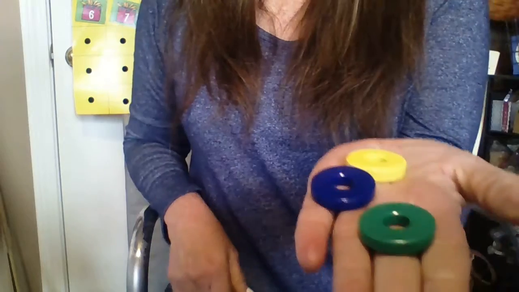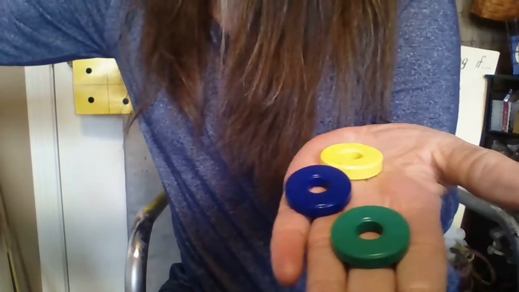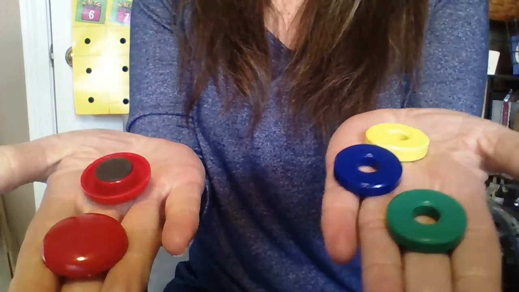Well, today in math we're going to talk about one less. Less means going backwards. Let's see. If I take my little magnets here and I tell you that we're going to pretend that these are like pieces of candy. And in this hand, I have 3 pieces of candy. And in this hand, I have 2 pieces of candy.